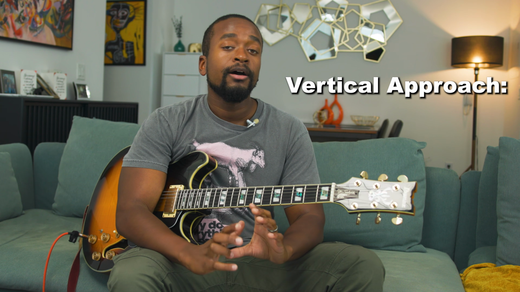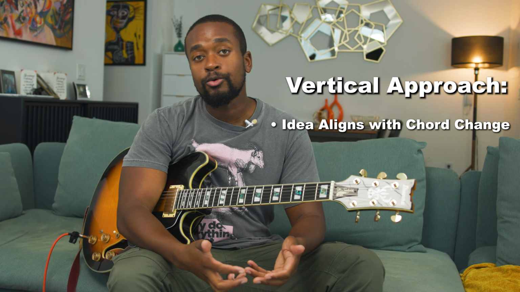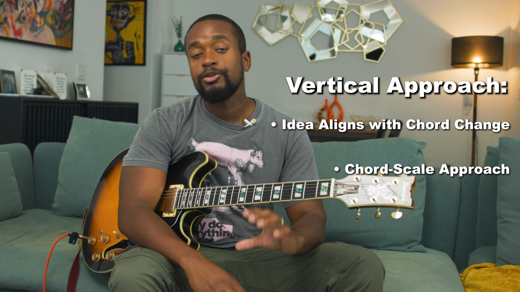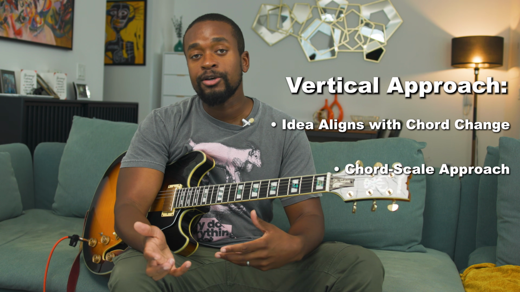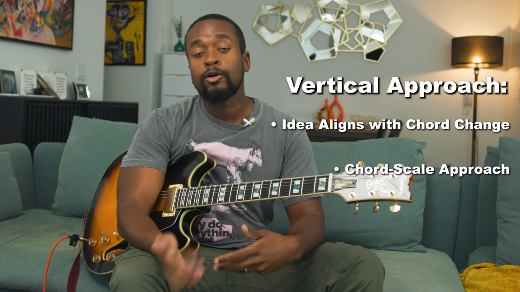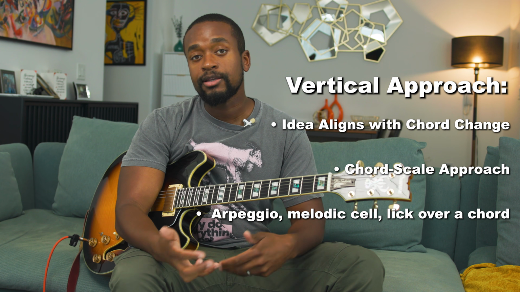to mean playing a specific idea that aligns with the chord change. Some people could think of this as being a chord scale approach. You have your chord change and you have a chord scale that goes over it, or even having a chord change and having an arpeggio or melodic cell or a lick that works over that.